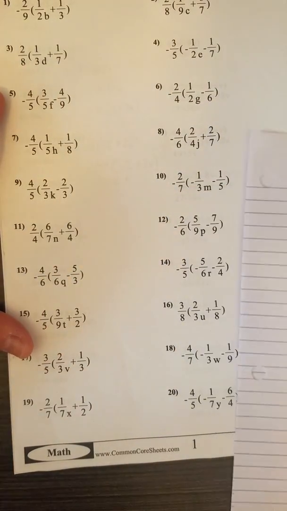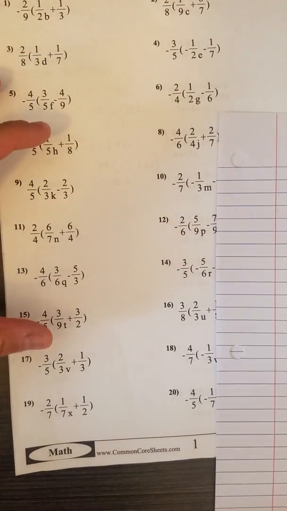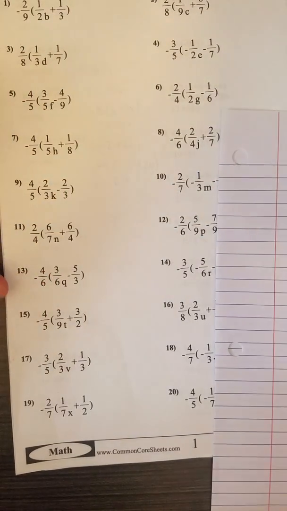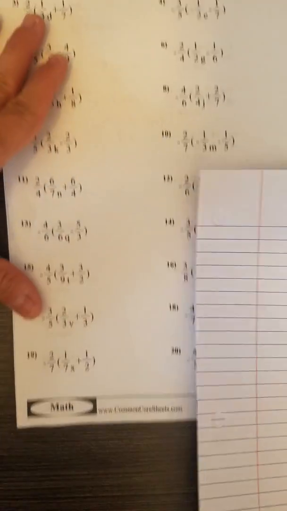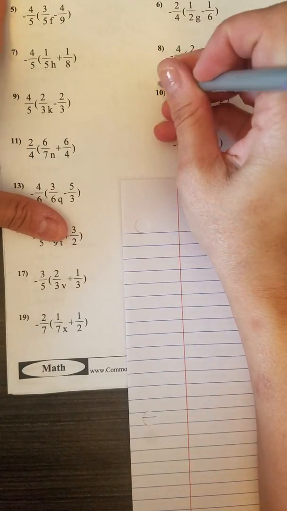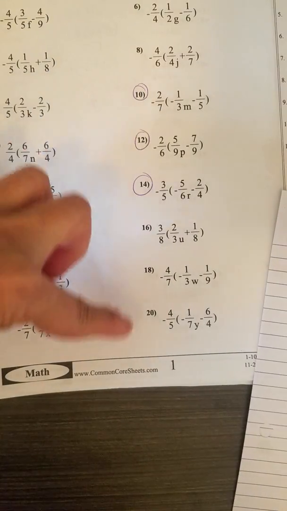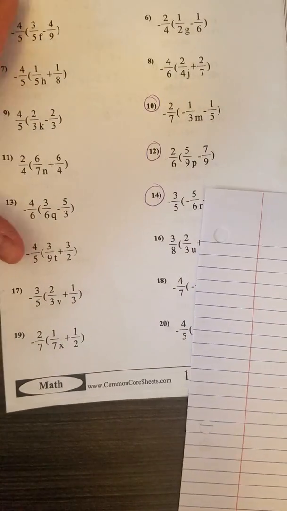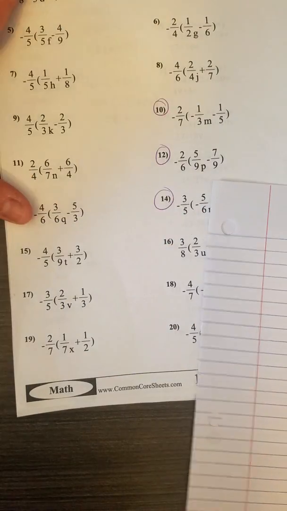I told you to just do the even numbers, but if by any chance you feel that you haven't mastered it, please challenge yourself and do the odd numbers so that you can practice a little more. So I'm going to do number 10, 12, and 14, and you go ahead and do 16, 18, and 20 by yourselves. If you want the additional practice, do these, and I do suggest that you do them if you have time.